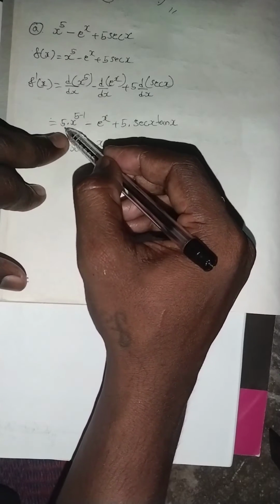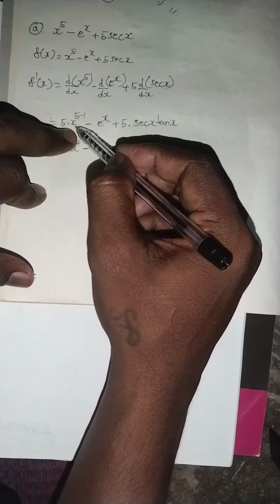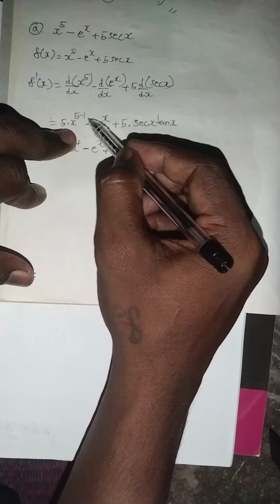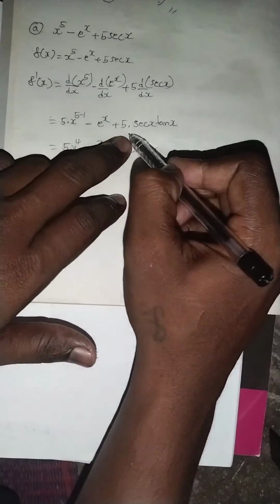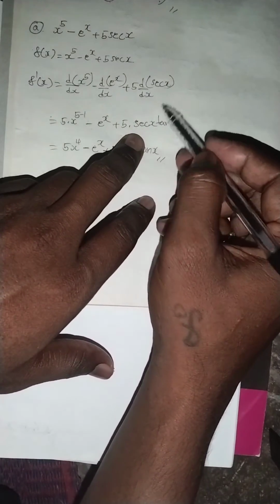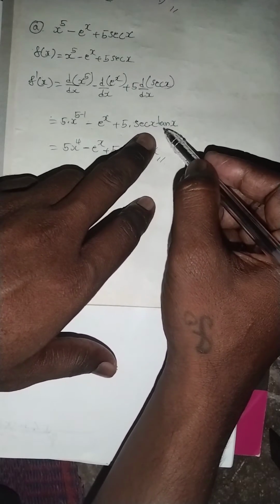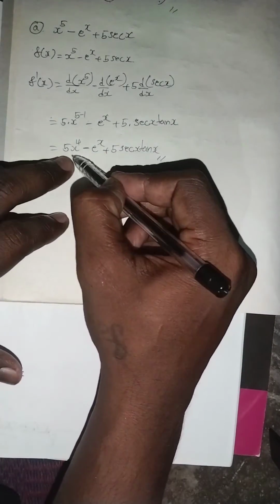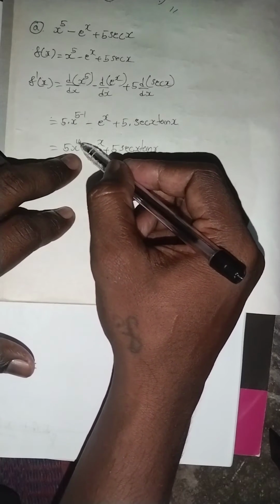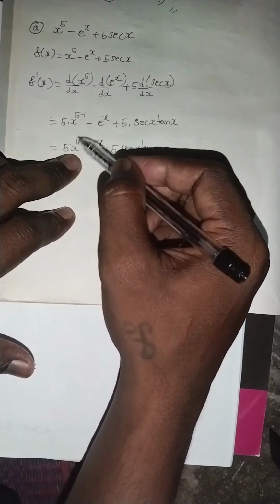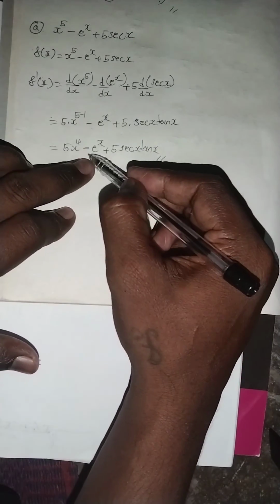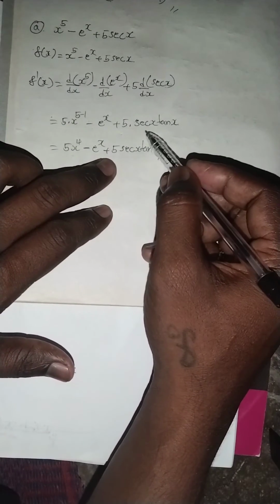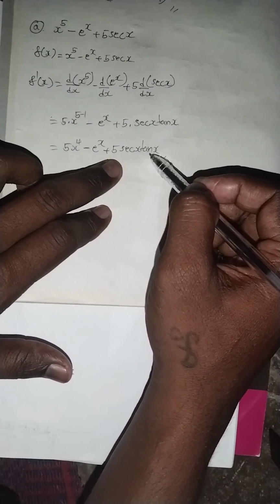We know the formula x power n. Derivation of x power n is n into x power n minus 1, here n is 5, so 5 into x power 5 minus 1, minus derivation of e power x is e power x, plus 5 into derivation of secant x is secant x into tan x, equal to 5 into x power 4. Why? Because 5 minus 1 is 4, that's why 5x power 4 minus e power x plus 5 secant x into tan x.